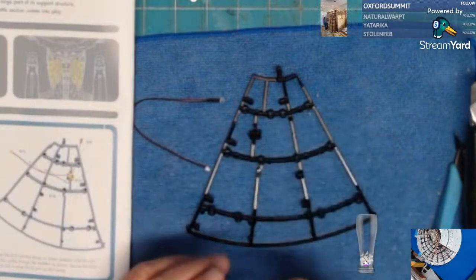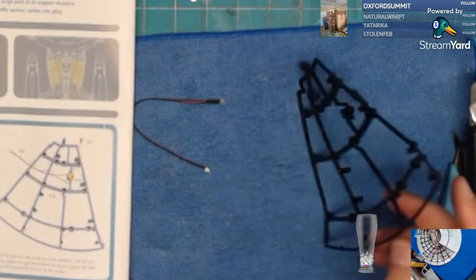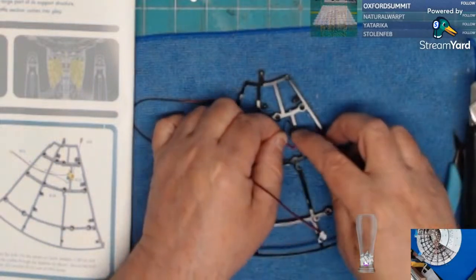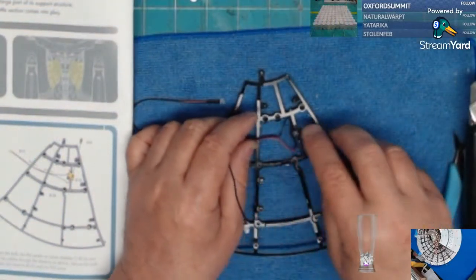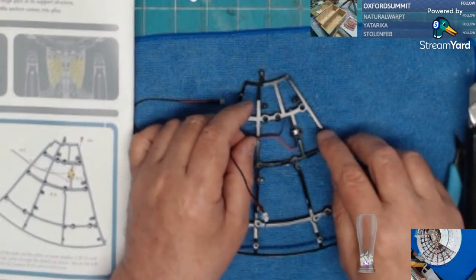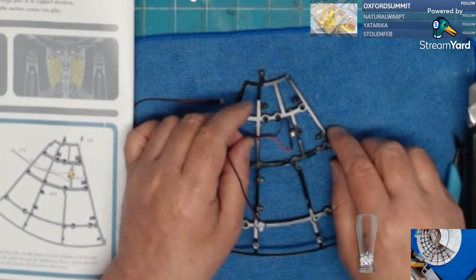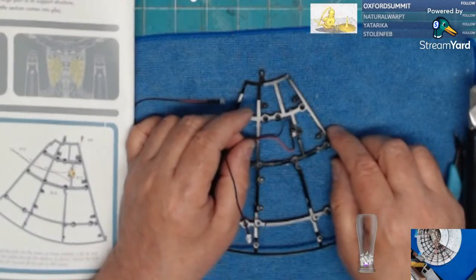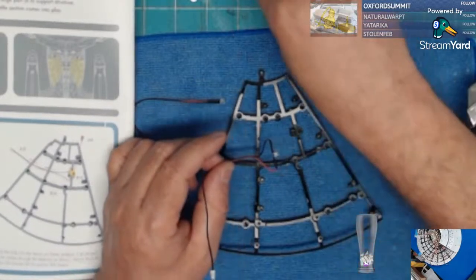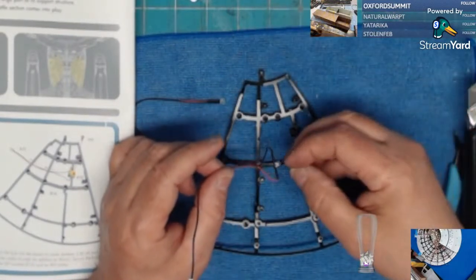All right, because then that's going to go there like that or something like that. Yeah, I think so. Or is it the other way around? Because I know this is going to go over it.